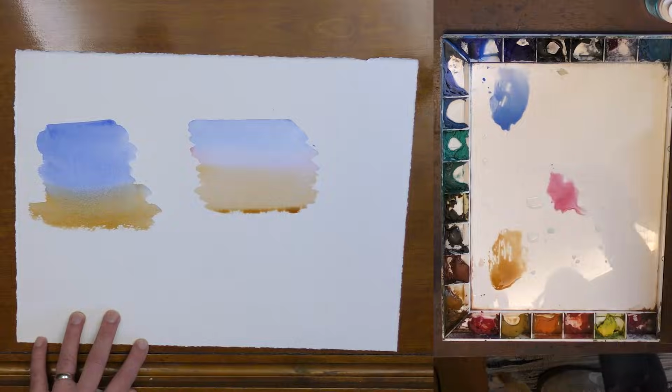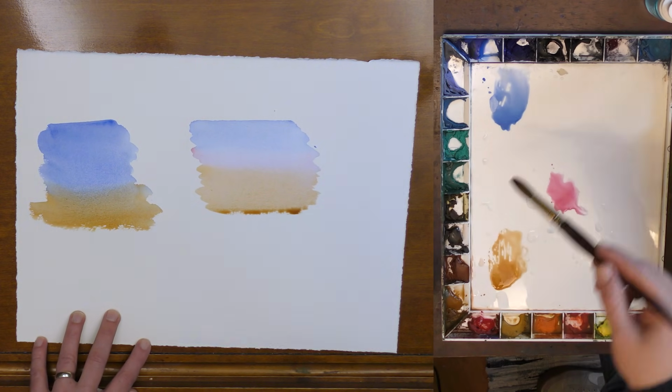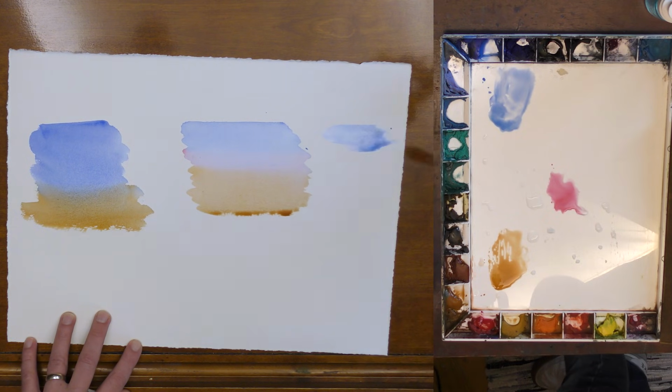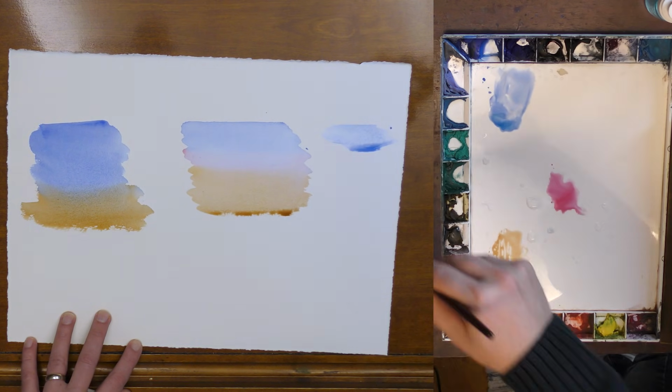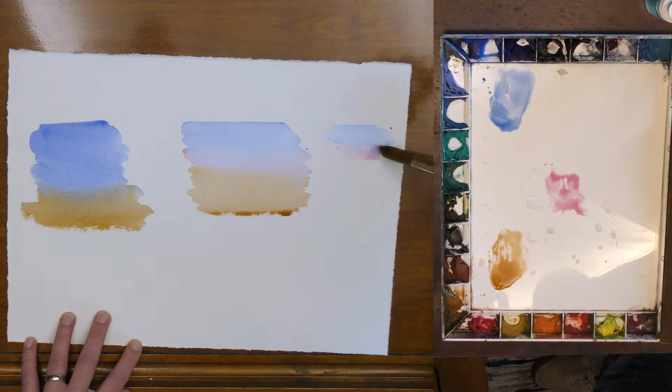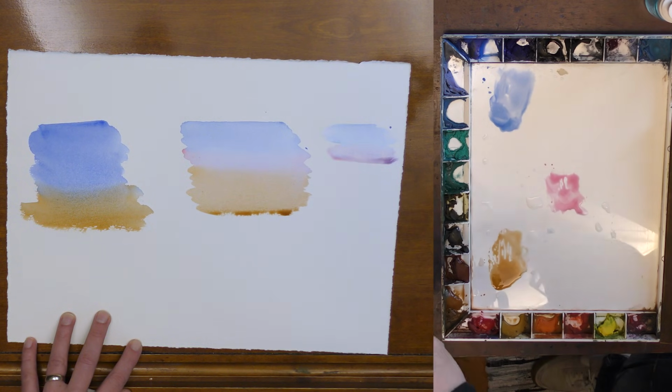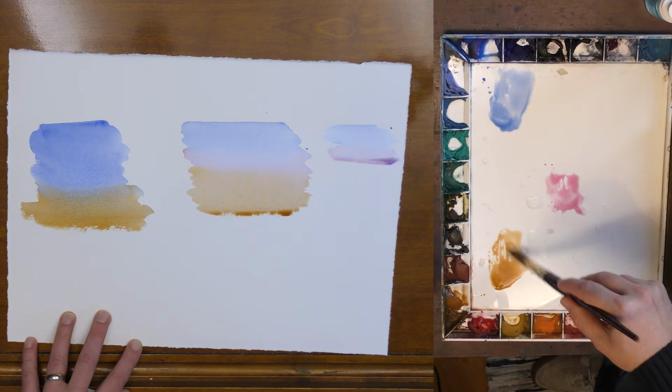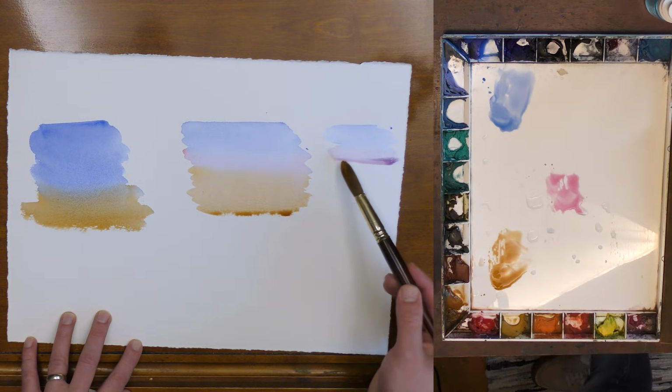So just to help you out a little bit more with some of the colors I use in a sunset, for the blue of the sky, I typically use Cobalt Blue. And then I'm using Rose Madder Permanent, which I showed you here. And then I will use some raw sienna.